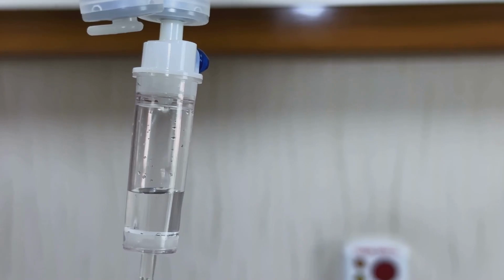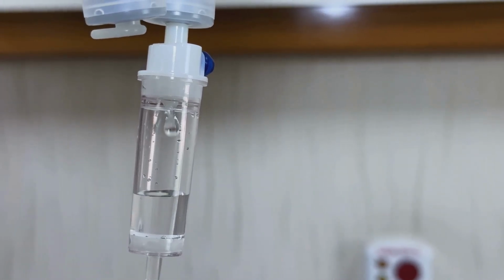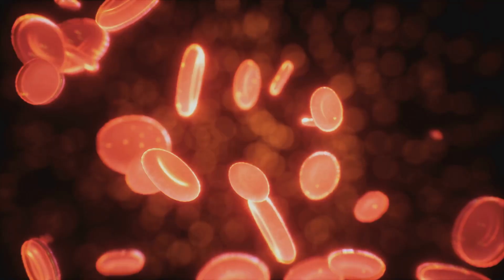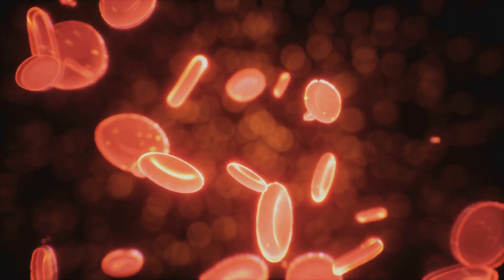This is why giving a patient pure water intravenously is dangerous. It would cause their red blood cells to burst. Movement across the membrane can be categorized into a few types.